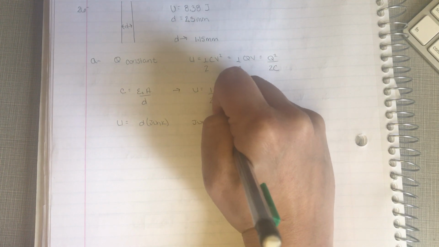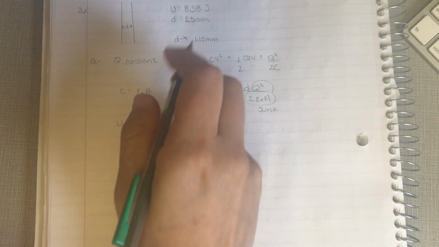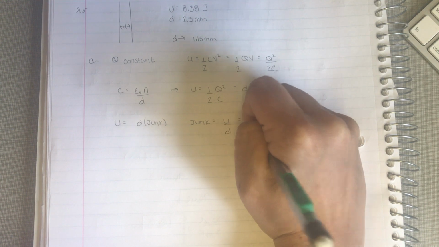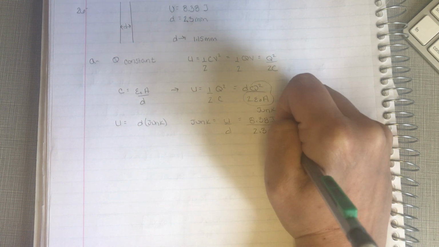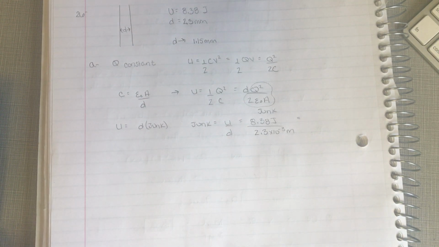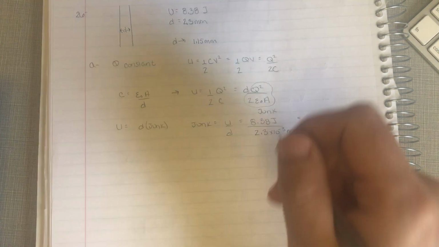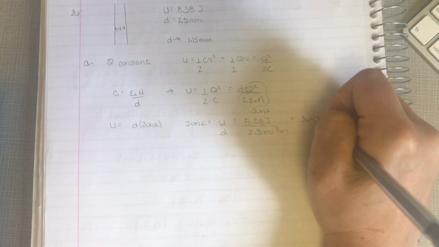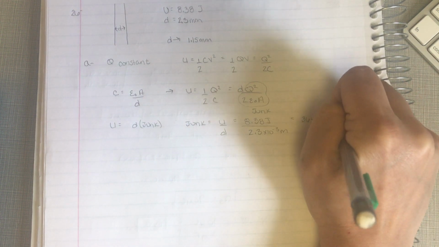is equal to U divided by d, which initially U is 8.38 joules and d is 2.3 times 10 to the minus 3 meters. So if I plug that into my handy dandy calculator, 8.38 divided by 2.3 times 10 to the minus 3, that gives me junk equals 3643.5 joules per meter.